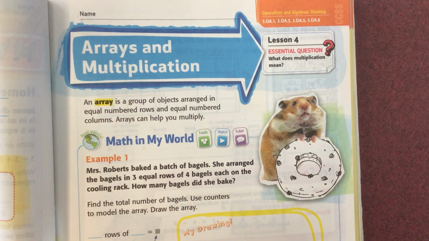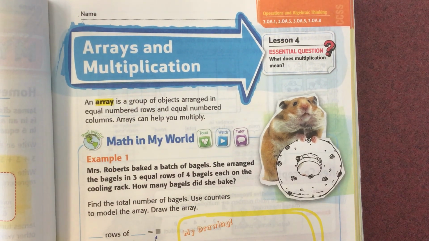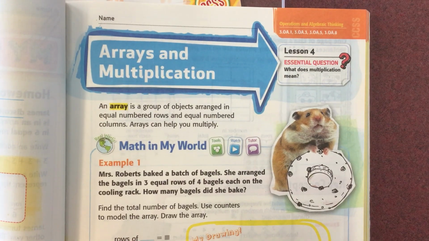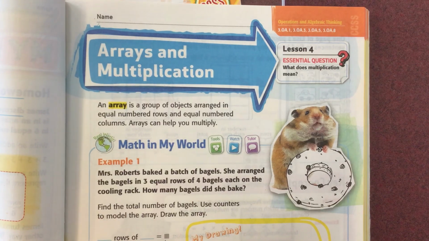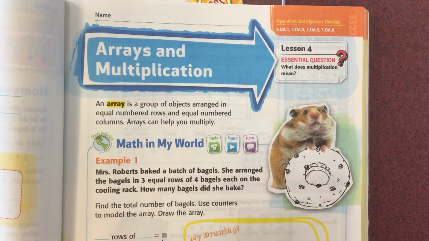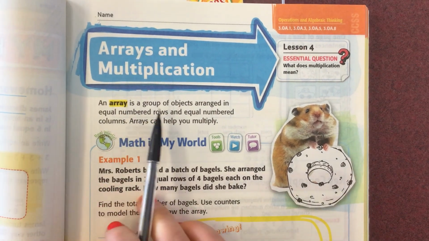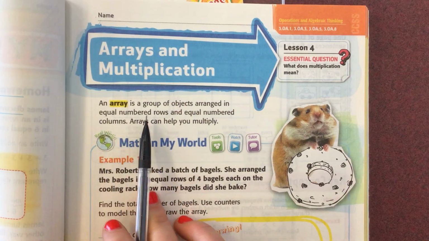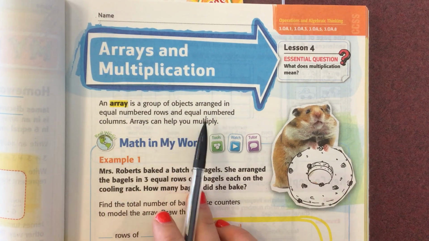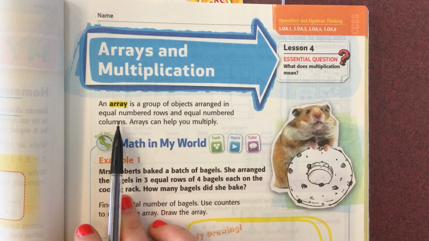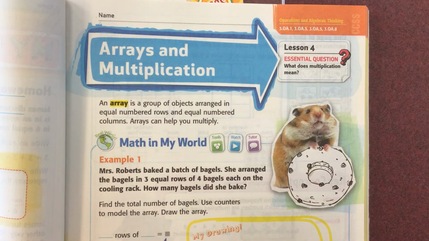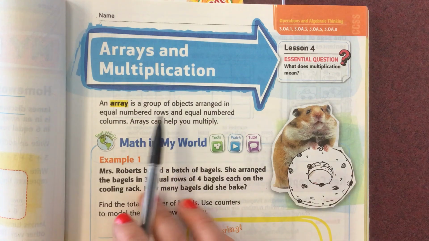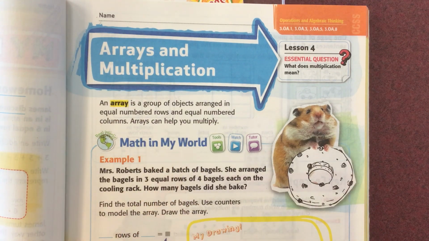So you guys have had some introduction to arrays in the past, especially because you have done work with 4th and 5th graders who have worked on arrays. So an array is a group of objects arranged in equal numbered rows and equal numbered columns. So it's equal groupings in rows and columns. And arrays can help us to multiply.